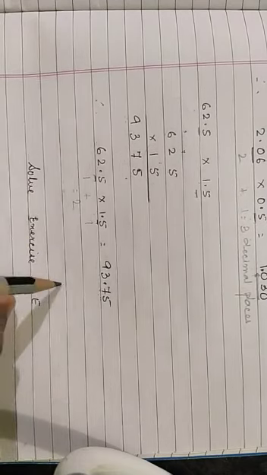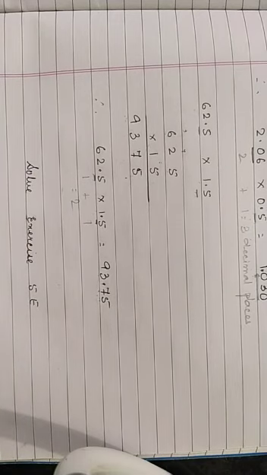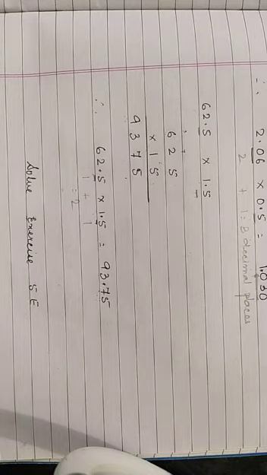With the help of this, you can solve exercise 5E. I hope you all have understood the multiplication of decimals.